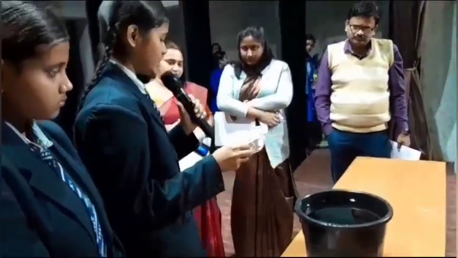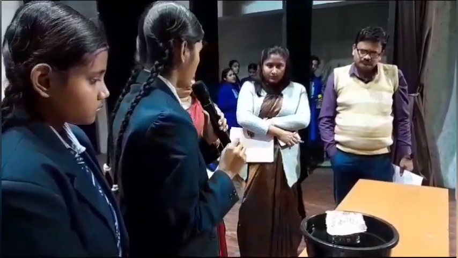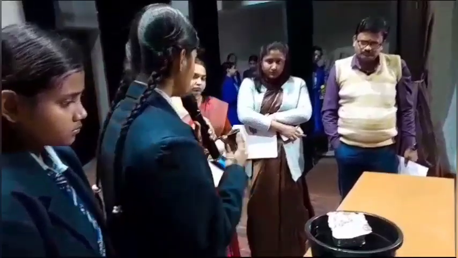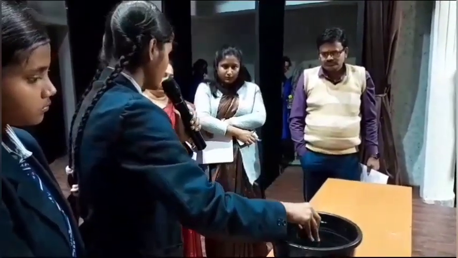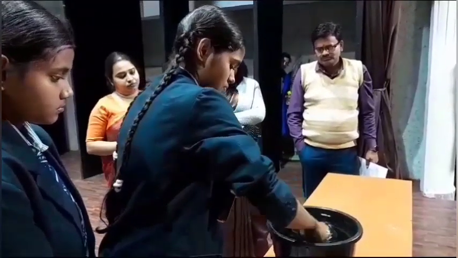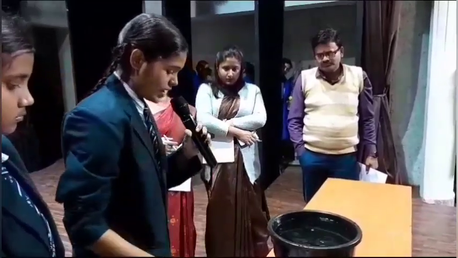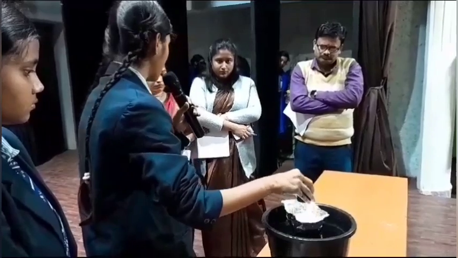I have taken a foil box and am placing it into the water. It is floating, but the iron substance, when I submerge it into the water, will sink. But when I put it upon the foil paper, it will float.